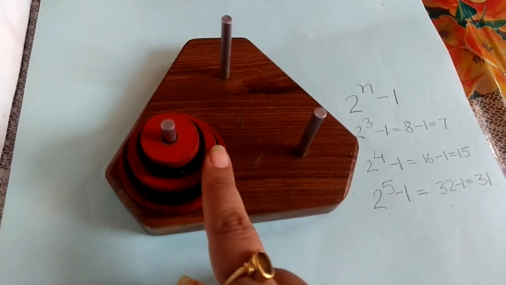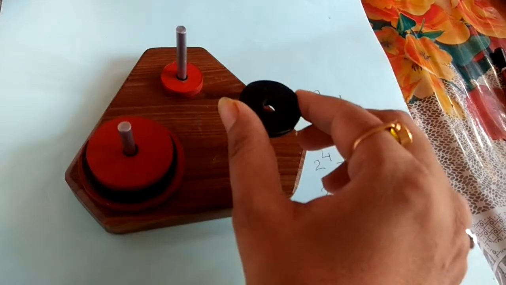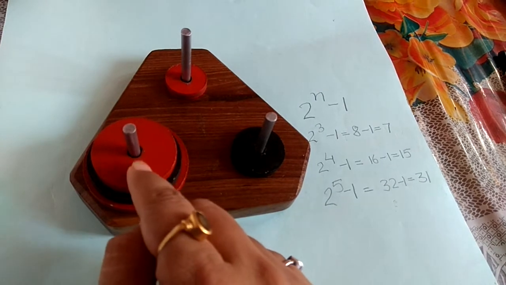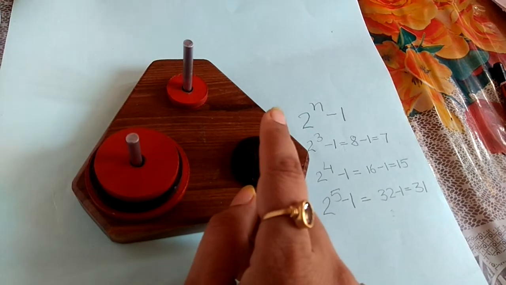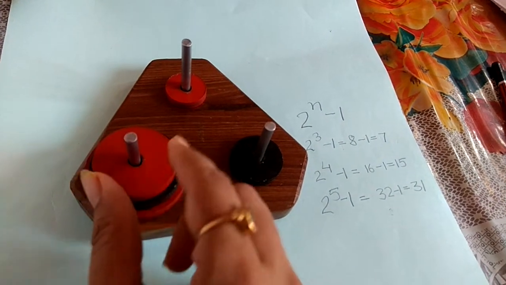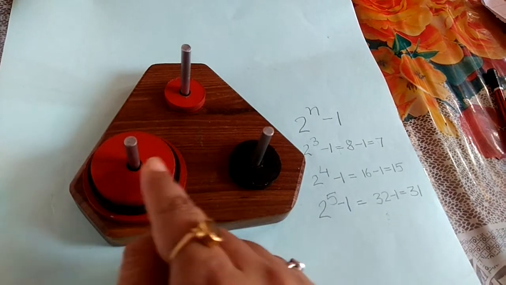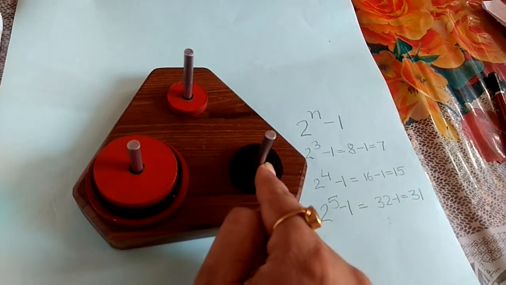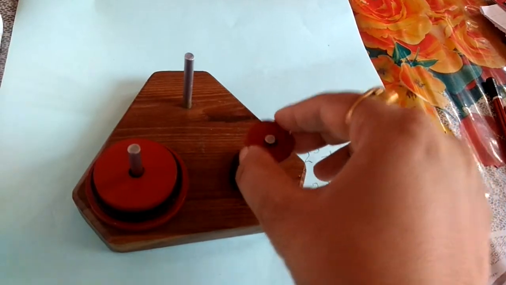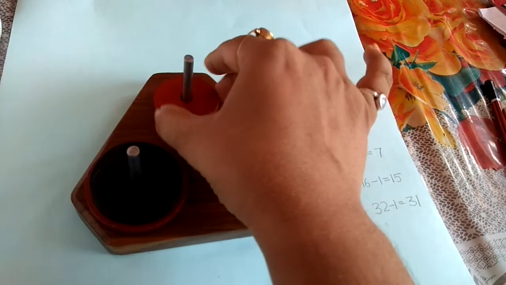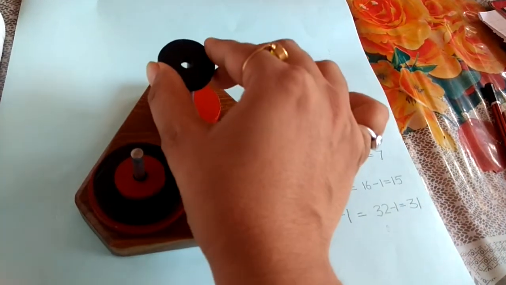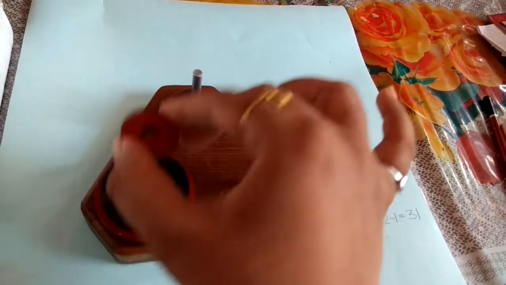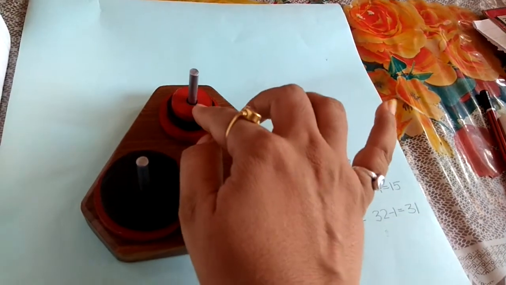Now children, look at the moves when you are using 5 disks. In the first move, it will go there. In the second move, it will come here. Now I want to move this disk to this tower or this tower, but as the size of this is bigger than the size of these 2 disks, so I cannot place it here as well as here also. So in the third move, this disk will be shifted here. Now in the fourth move, this disk will go there. In the fifth move, it will come here. In the sixth move, it will go there, and in the seventh move, it will go there.